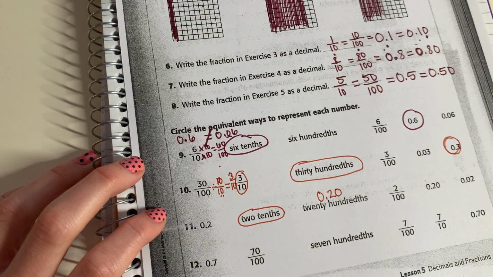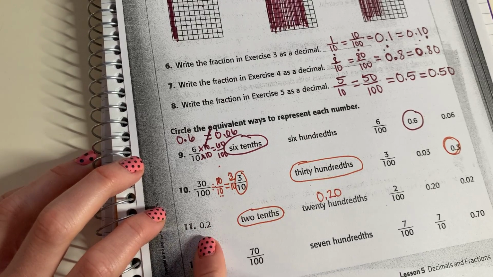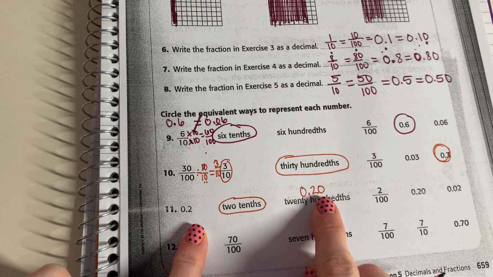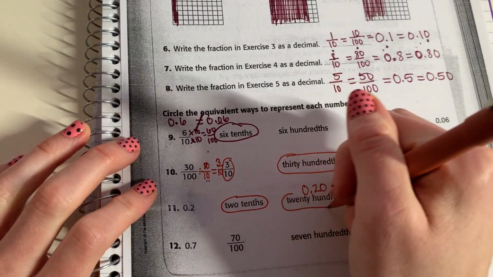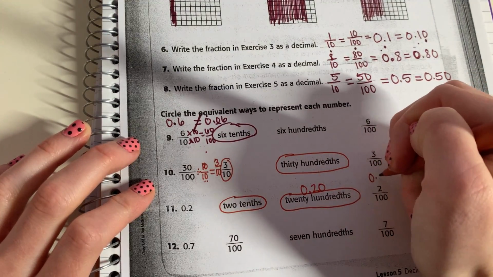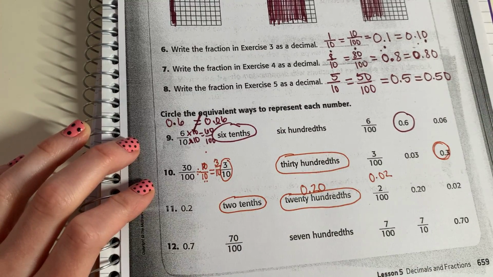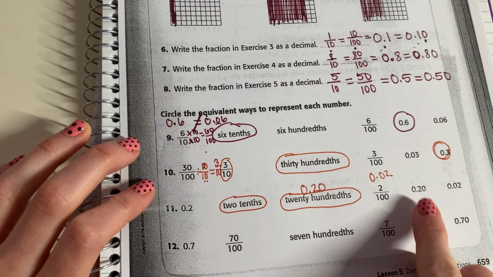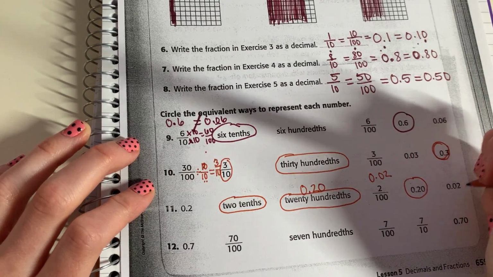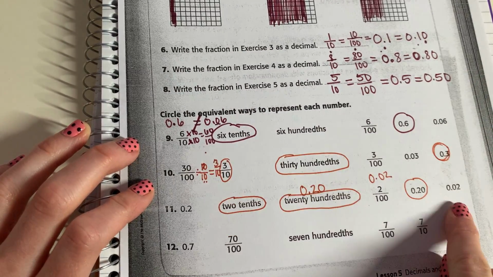Is that the same thing? Let's ask ourselves. So this is 2/10 and 20/100. All I've done is added a 0 so I can say it in hundredths. So yes, this is the same thing. 2/100, when I write that as a decimal, that looks like that. That is not the same thing. 20/100, that's the same thing I got right here. 2/100, that's not the same thing either.